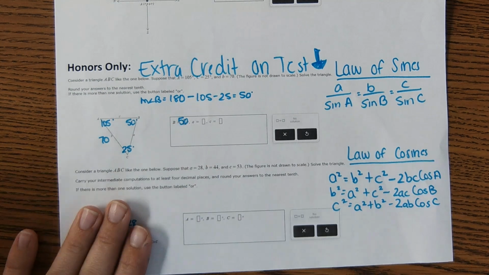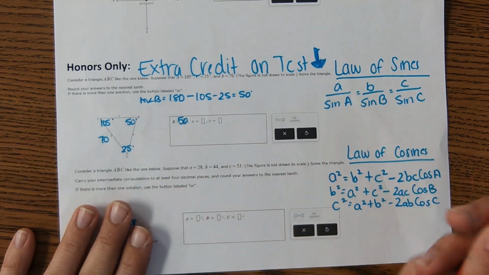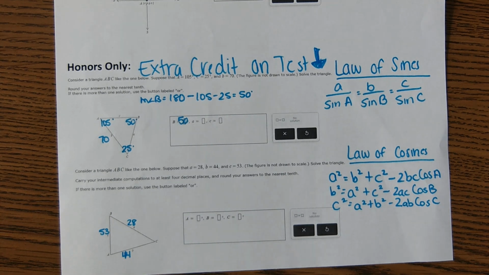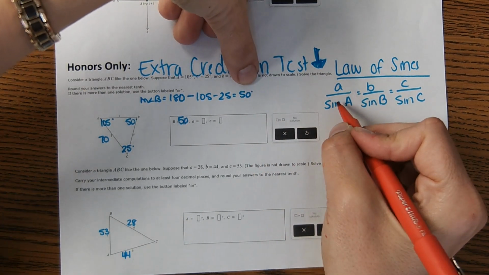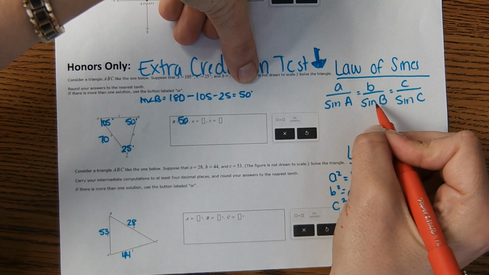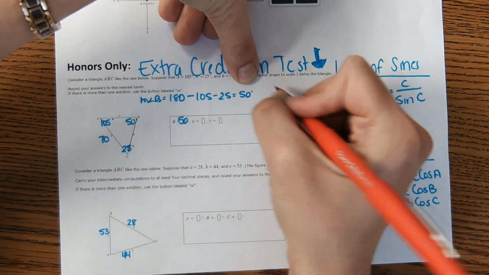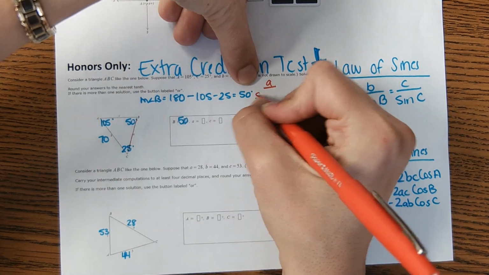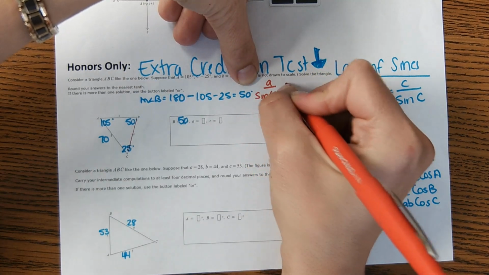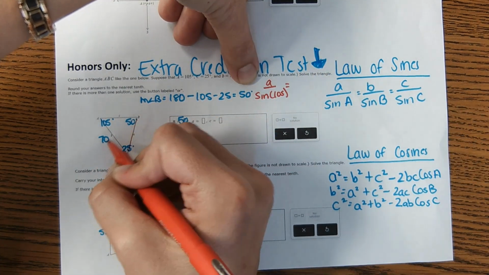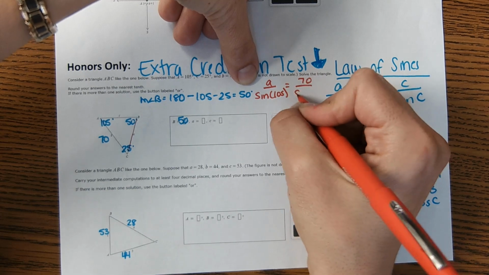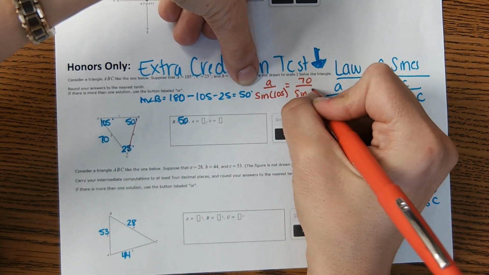And then once you have all this filled out, we'll set up a proportion here. I'm going to run out of room. Okay, I'll do it right here. I'll do A over sine of A equals B over sine of B. So we're going to find this length right here. A over sine of 105 equals B over sine of B. So 70 over sine of 50 degrees.